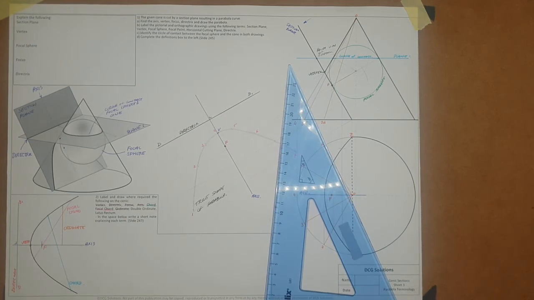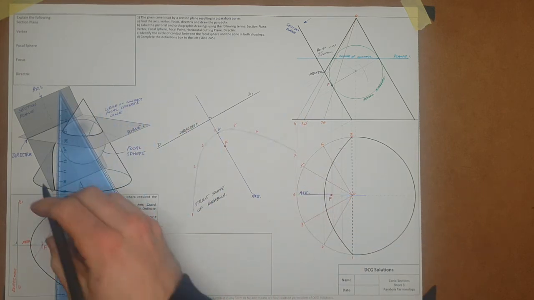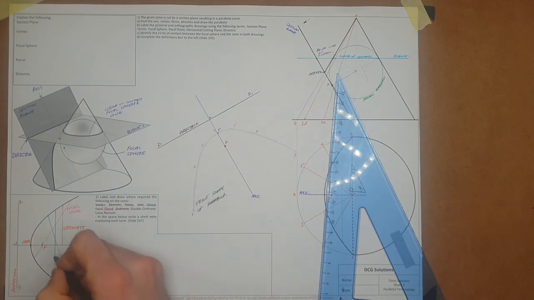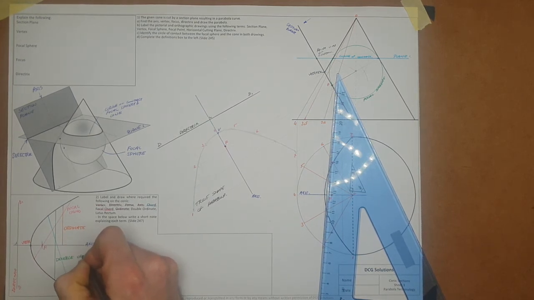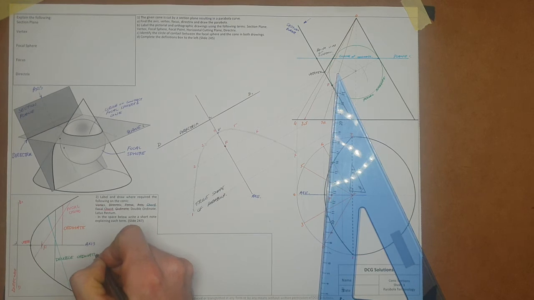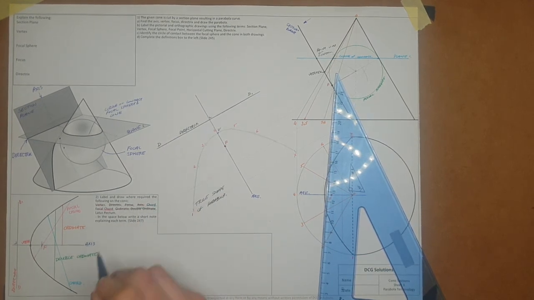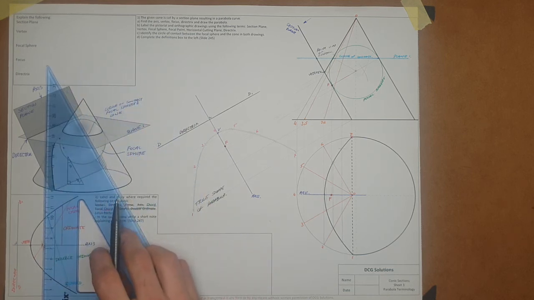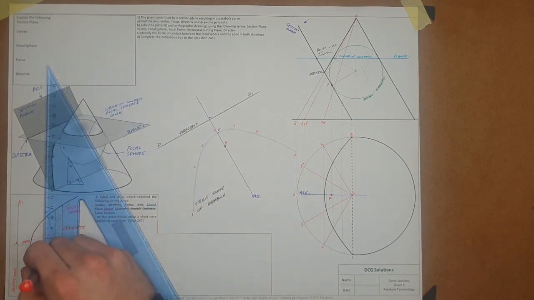Next is a double ordinate. So you can probably guess what this one's going to be. Perpendicular to the axis, both sides of the axis. And finally, latus rectum. That is a really important line actually in terms of conic sections, and it is the double ordinate that passes through the focal point. So there's a lot dropped in there now. And they all have their own uses and purposes.